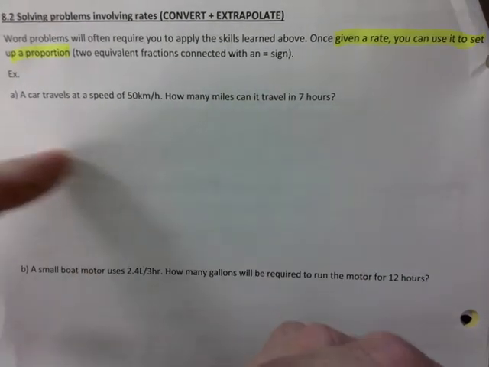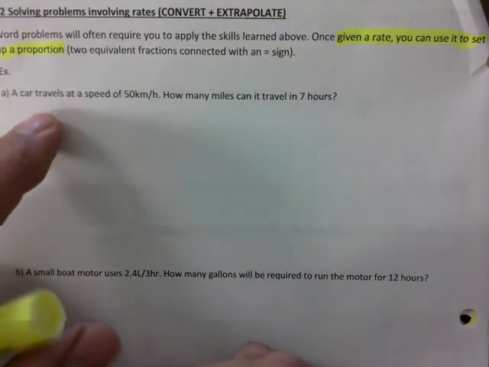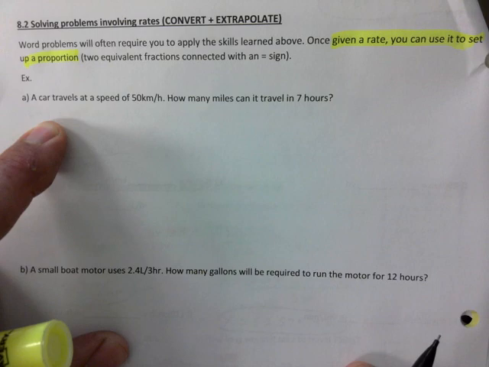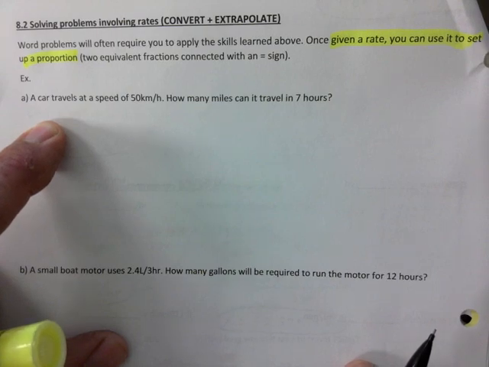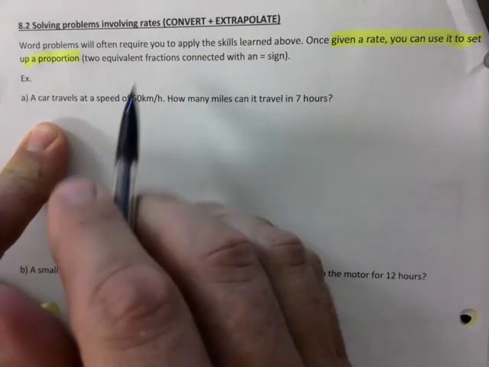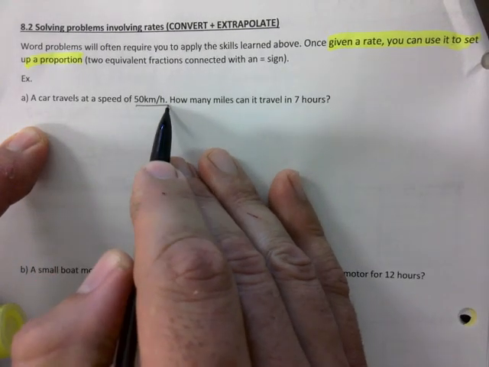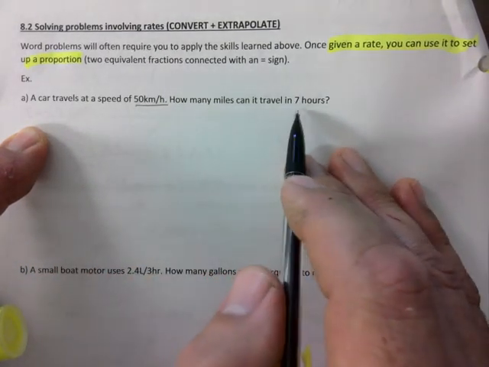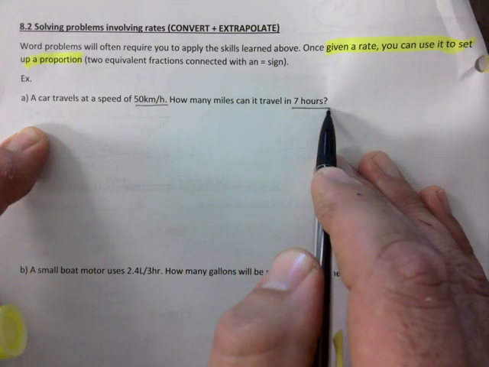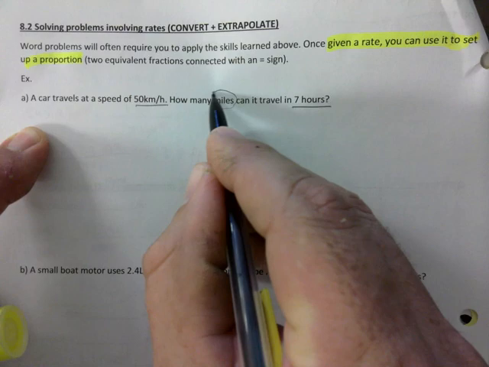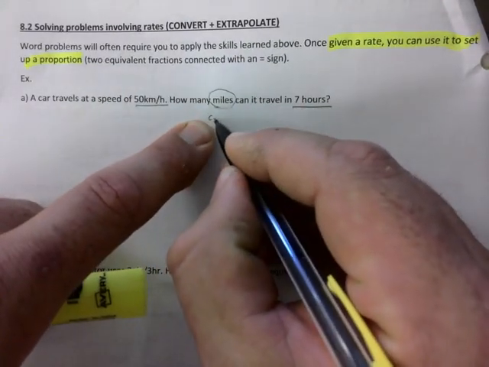So a car travels 50 kilometers per hour. This is where we touch on the problem that I gave you on the AC. And I might have to adjust. I know I'm going to look at it and I will adjust accordingly. A car travels at 50 kilometers per hour. How many miles can it travel in 7 hours? Right? It says miles. Like, what's up with that, right? You're going to have to convert.